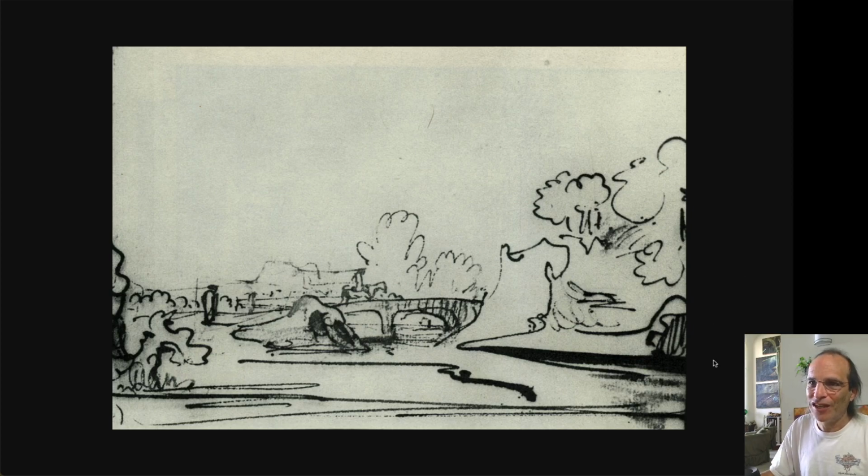But again, it's a space that we can easily imagine and accept and project into. So there's a wide range of abilities that Rembrandt is tapping into and demonstrating right off the bat here.